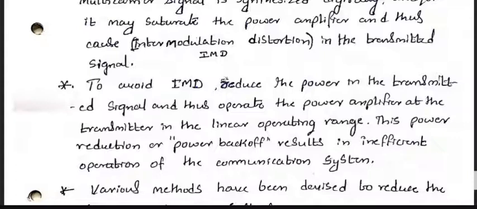That means we need to operate the transmitter within a limited operating range. This power reduction, or power back off, results in inefficient operation of the communication system.